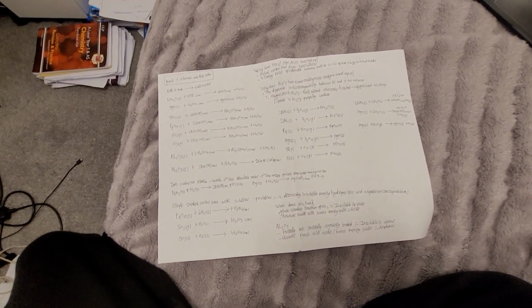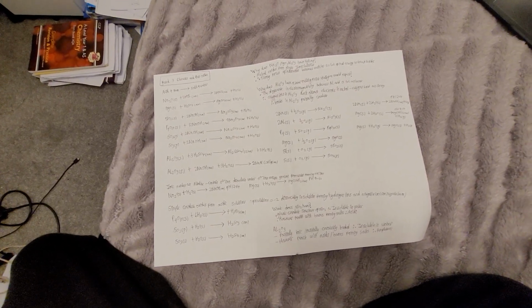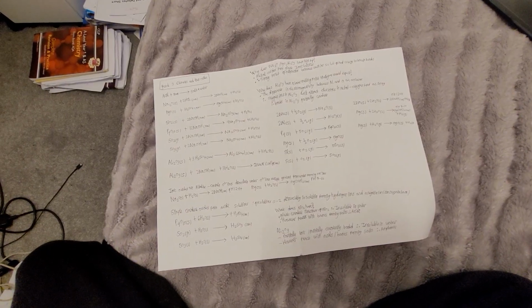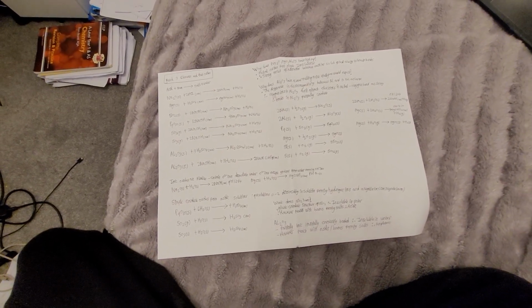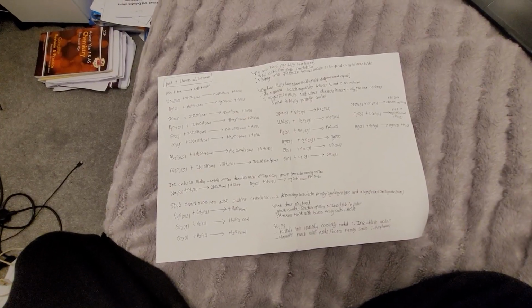What does silicon dioxide have? A giant covalent structure, therefore it is insoluble in water. However, it reacts with bases forming salts, therefore it is still considered acidic.